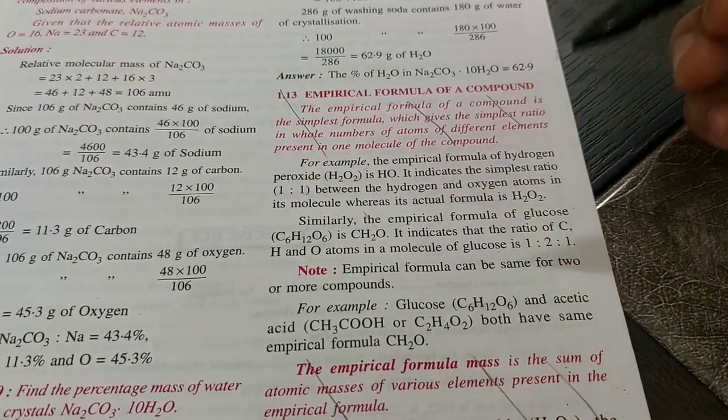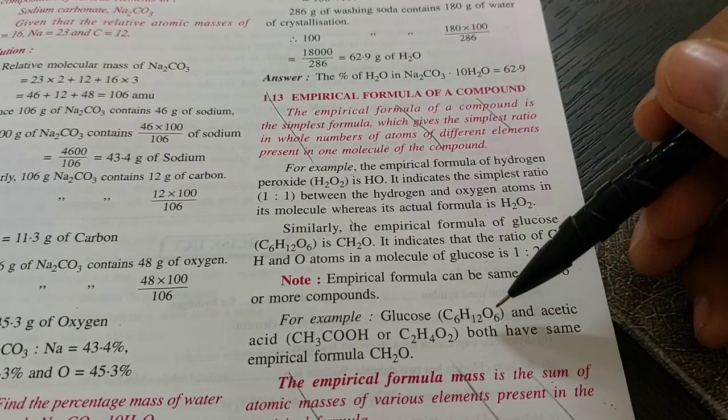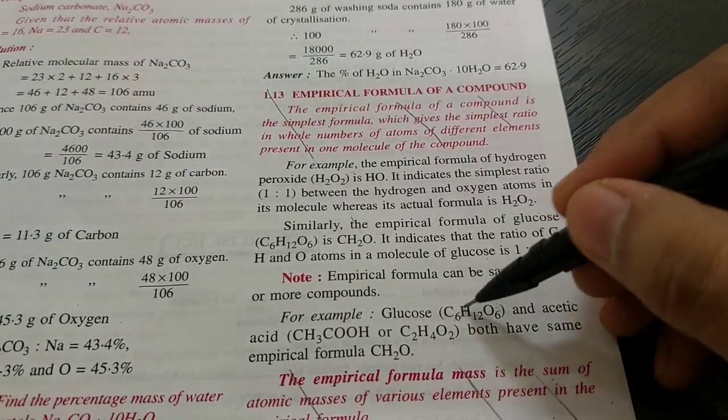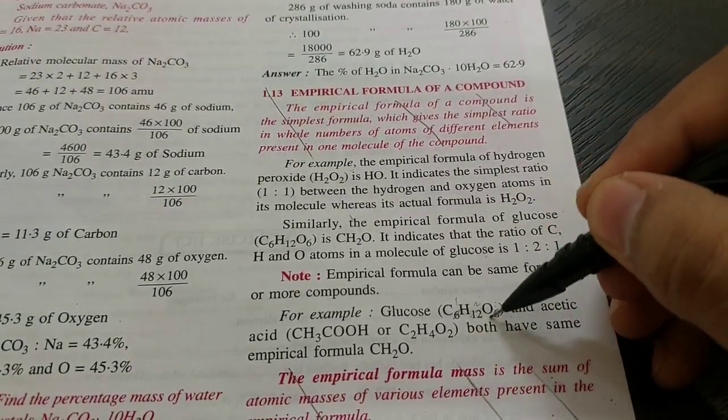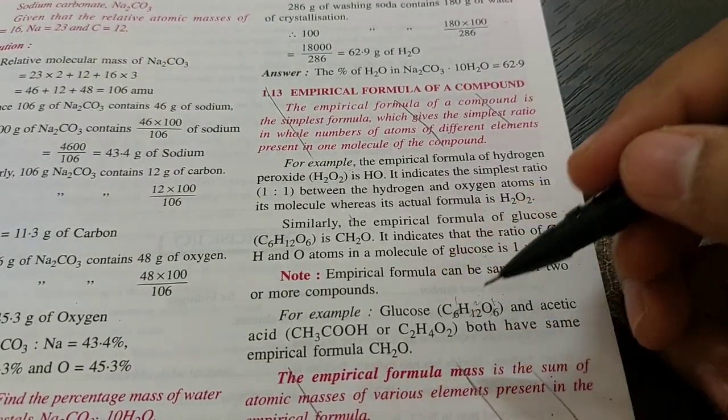Cancel the definitions though. If you're given a compound, C6H12O6, empirical formula means the simplest form. So if you can cut with all the elements, then cut it. 6 1s are, 6 2s are, 6 1s are. So we can reduce it, and the final answer is CH2O.